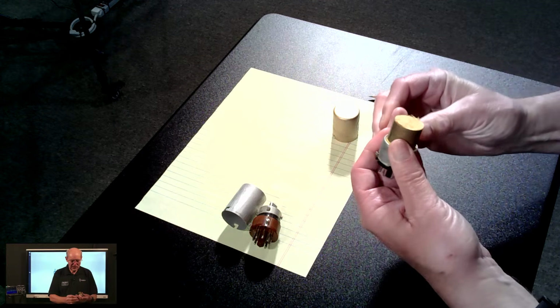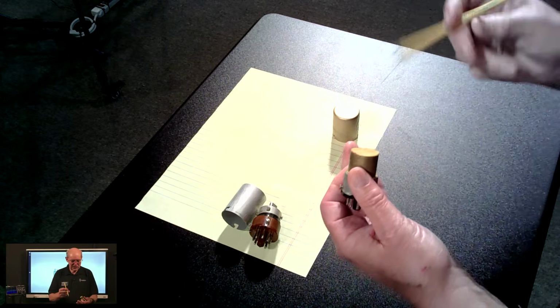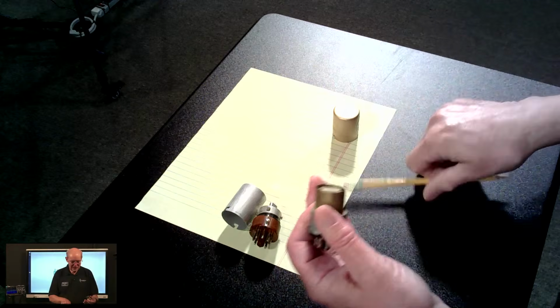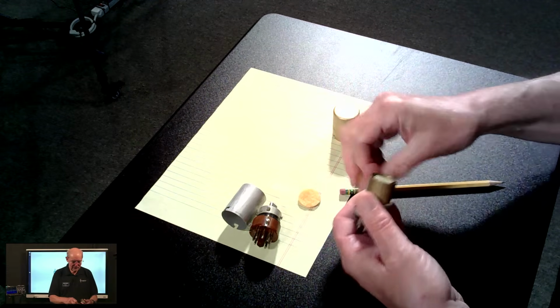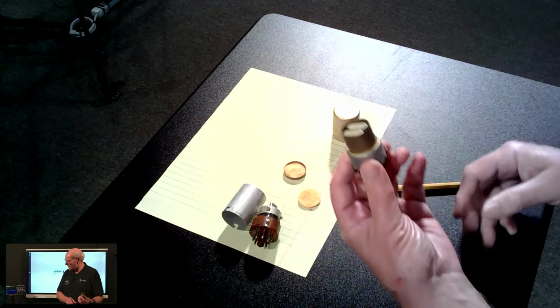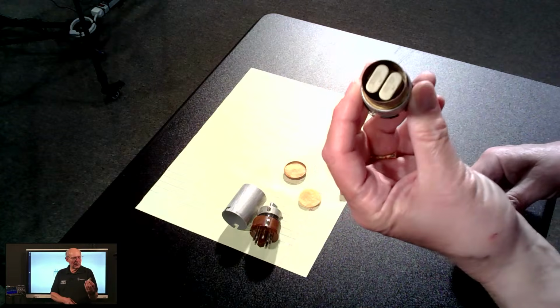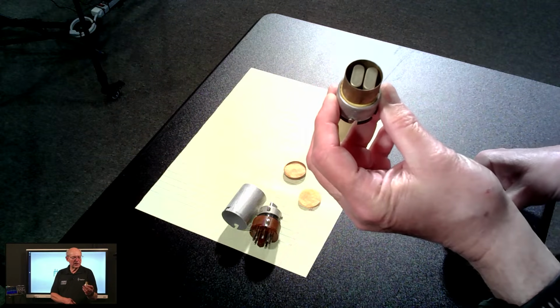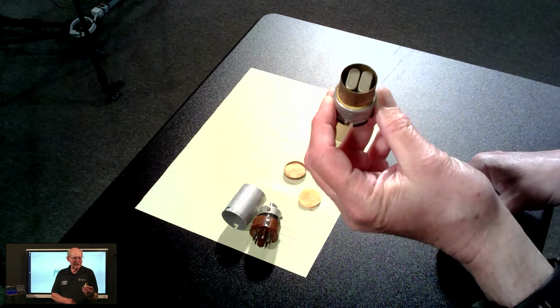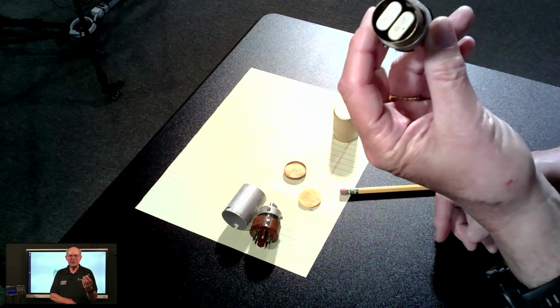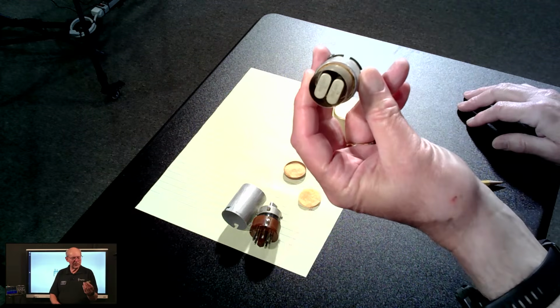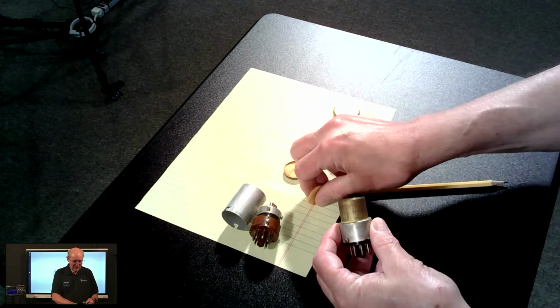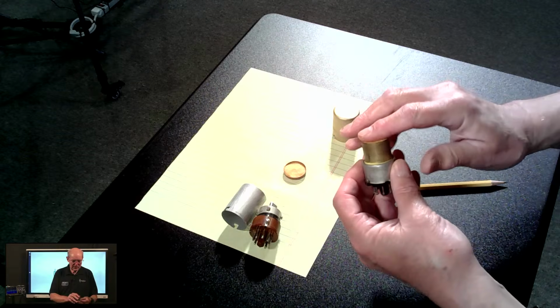And you can see that we've got some insulating material here. Take that off. And inside this one, we've got a pair of crystals. They're listed as 1,000 kilohertz. And they're both 1,000 kilohertz, so this is probably some kind of a filter. But the principle is the same.